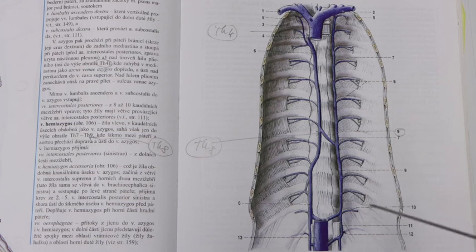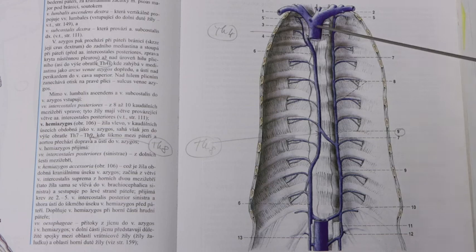drain to the azygos vein. The superior intercostal veins, as we said, drain on the right side either directly to the superior vena cava or to the azygos, and on the left side either to the left brachiocephalic vein or to the accessory hemiazygos.